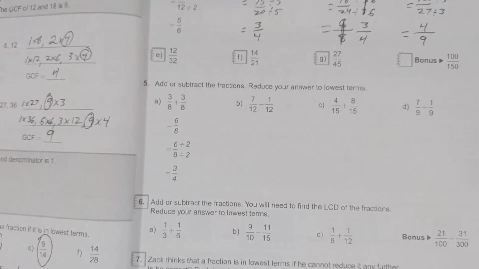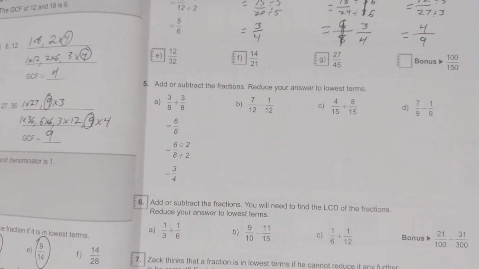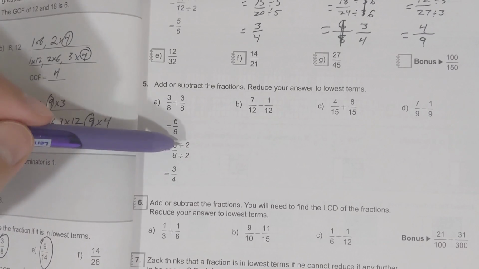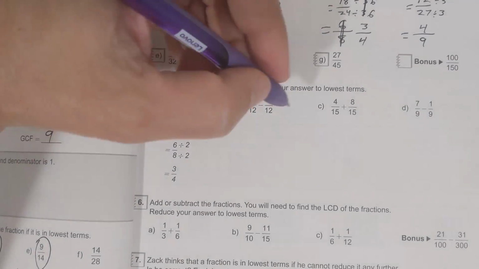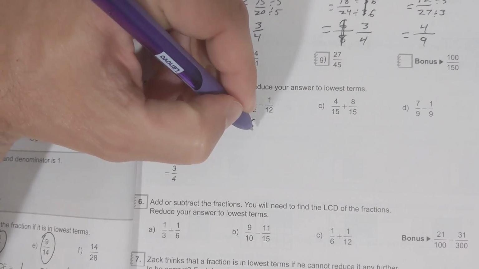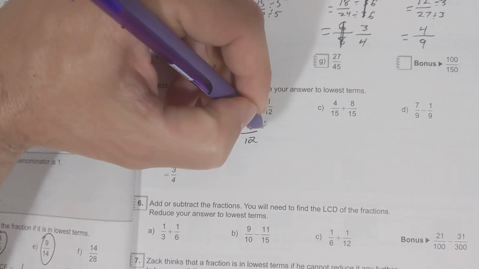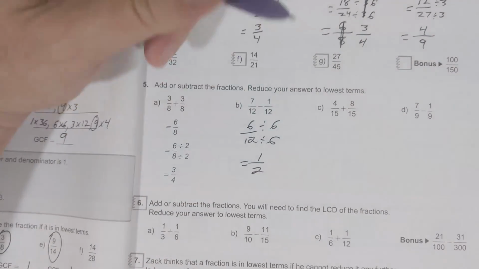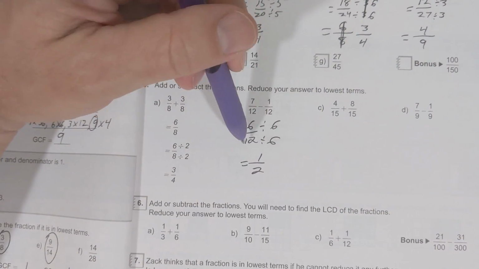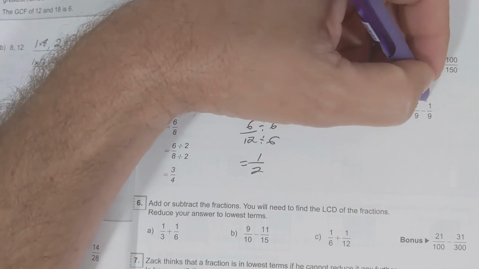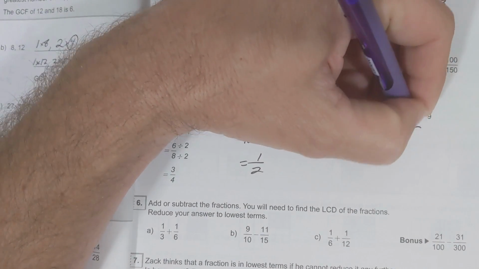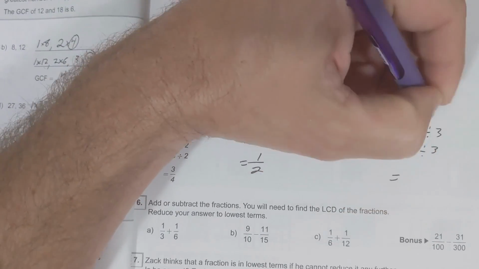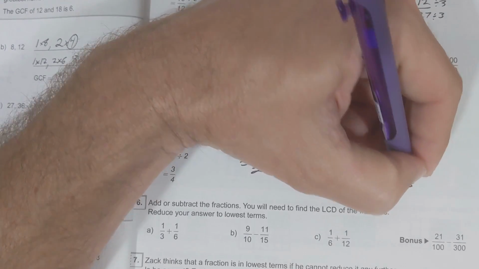All right. Add or subtract the fractions and reduce your answer to the lowest terms. 3/8 plus 3/8 is 6/8. I reduce by 2, I get 3/4. 7 minus 1 is 6 over 12. I can divide both of these by 6, and my answer is 1 over 2. 6 divided by 6 is 1, 12 divided by 6 is 2. Let's do D. 7 minus 1 is 6 over 9. I can divide both of these by 3, so my answer is going to be 2/3.